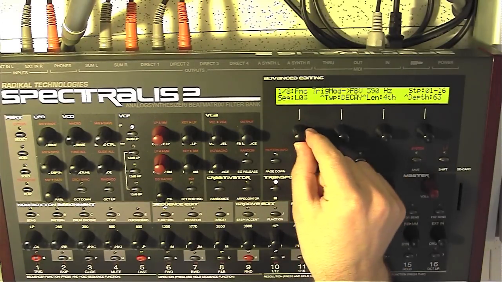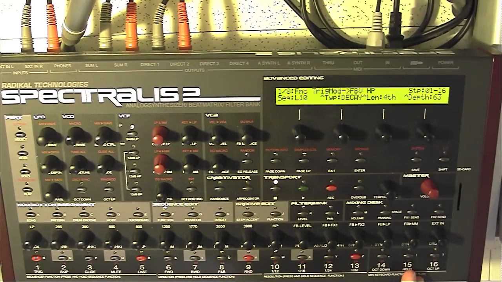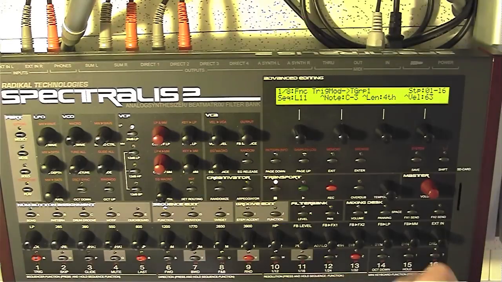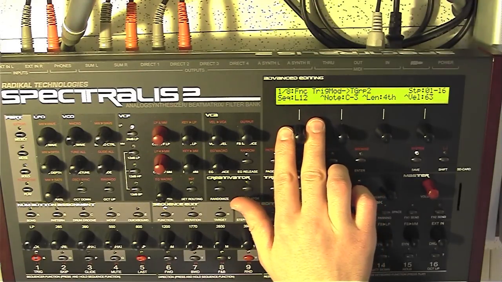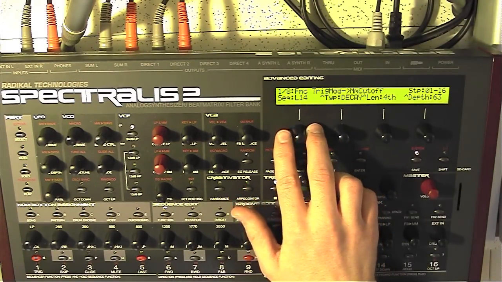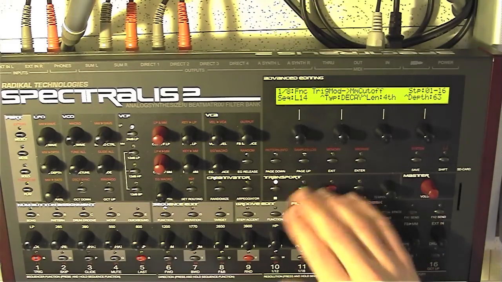So actually, sequencer lines 1 through 10 are all the filter bank volume controls, or you can activate different filter bank frequencies there. 11, 12, and 13 are trigger groups 1 through 3. And then 14 is a sequencer line to allow you to change the multi-mode cutoff, and so on.